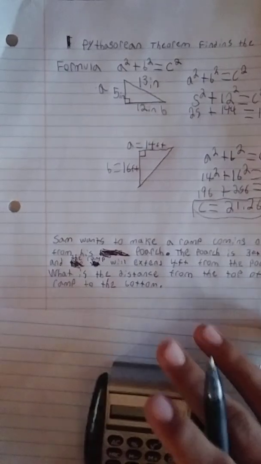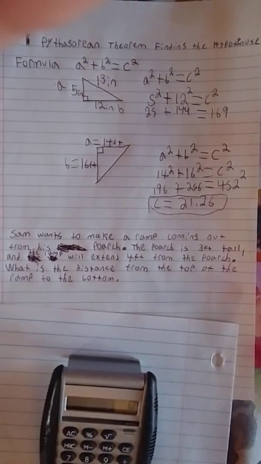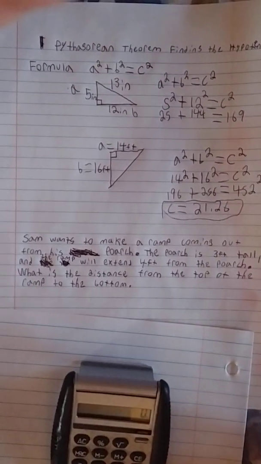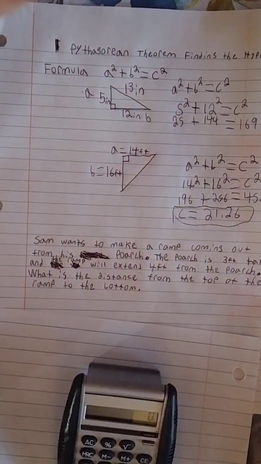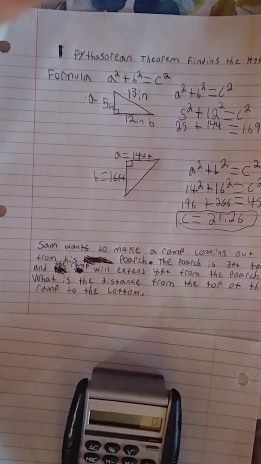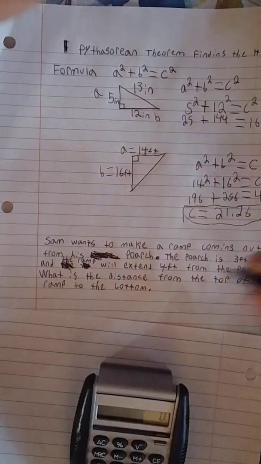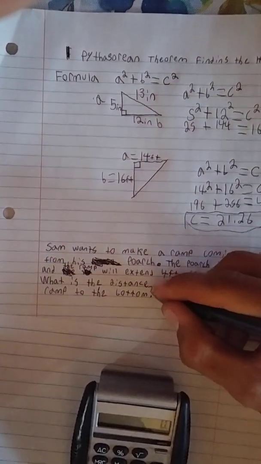We have a word problem. These get you lots of times because you make mistakes in the reading, but if you just analyze it and make your marks, do your Pats Rubies, then you should get it right. So let's do our first read. Sam wants to make a ramp coming out from his porch. The porch is 3 feet tall and the ramp will extend 4 feet from the porch. What is the distance from the top of the ramp to the bottom?